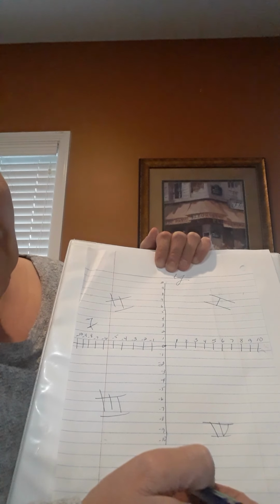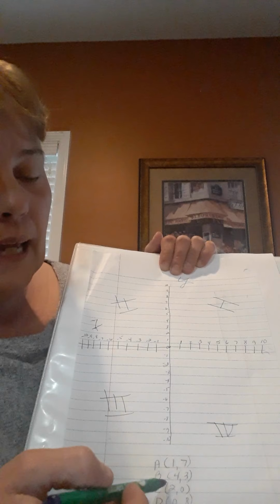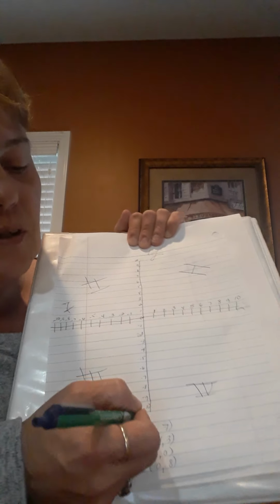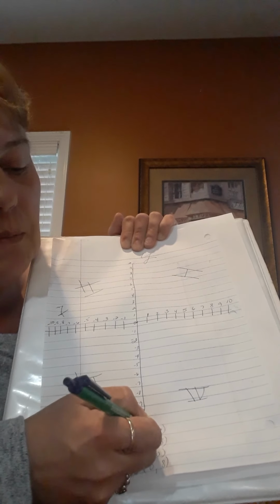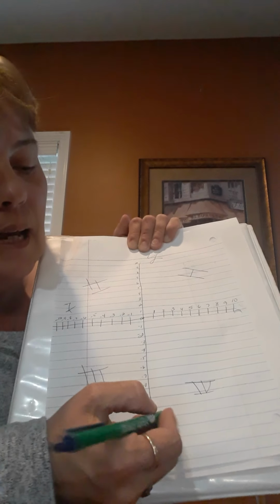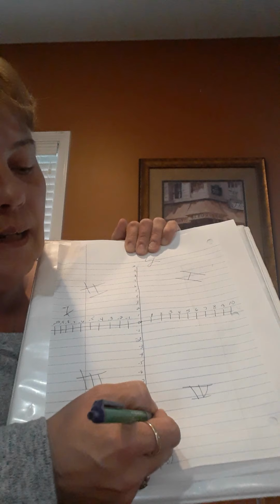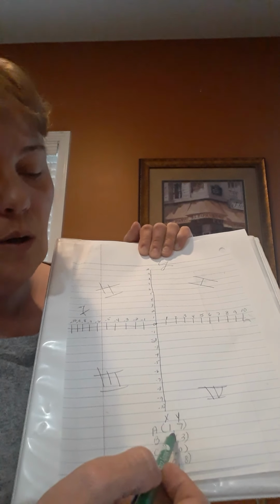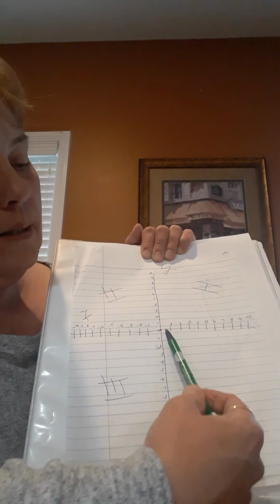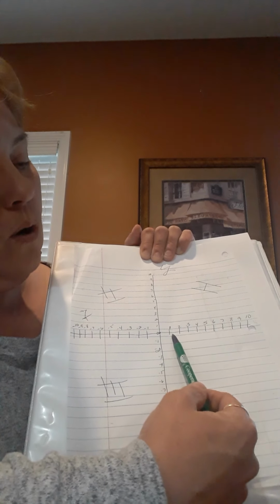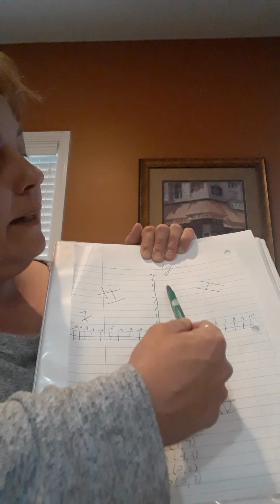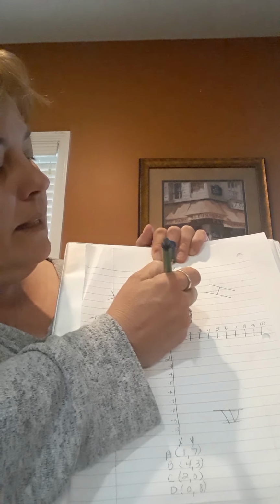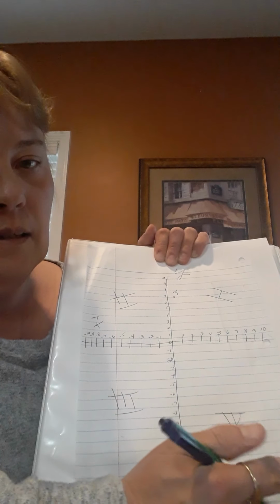My first point is A, and these are called my ordered pairs. The first number in my ordered pair is always X, and the second number is Y. That's how I know which direction to go to plot this point. So on the X line, I go over 1, and on the Y, I go up 7. So I plot this point, and this is point A.